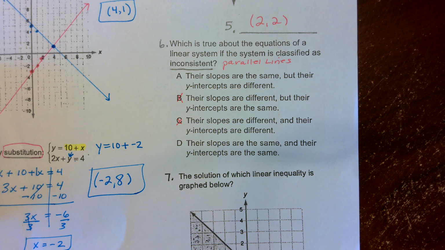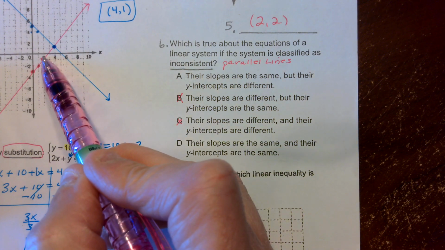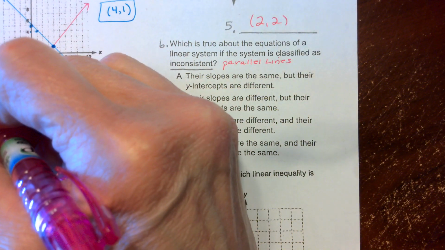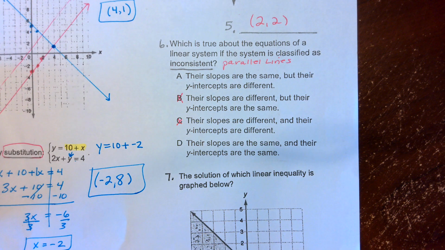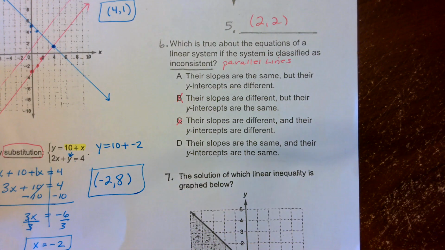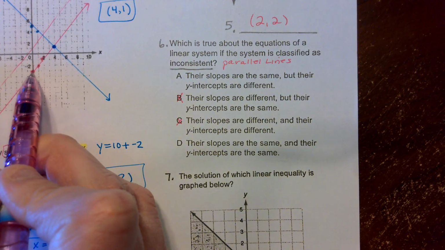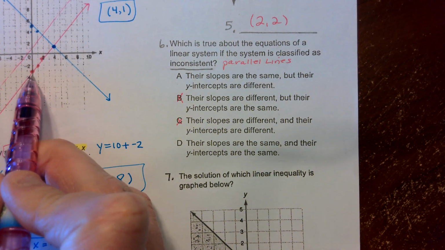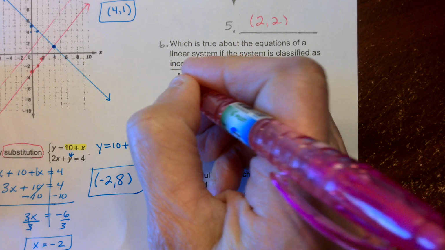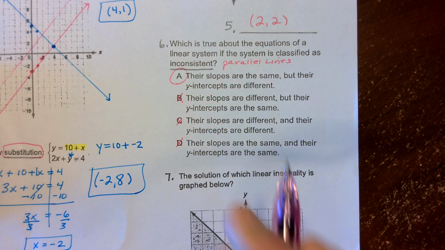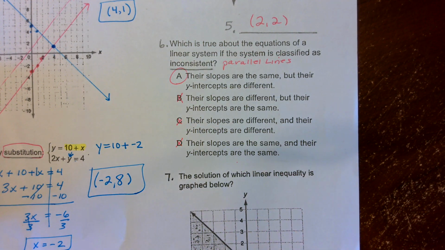And if they're parallel lines, let's just think about over here. If I drew a line parallel to this pink one, it's going to be somewhere like about right there. Or anywhere I could draw it in. But my point of this is that here's my y-intercepts. They're never the same. So it's going to be this. If the slopes are the same and the y-intercept is the same, that's when you have a consistent and dependent situation where they're right on top of each other and they have infinitely many solutions because they overlap.